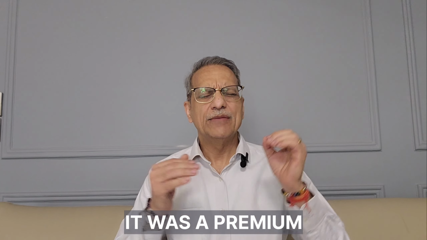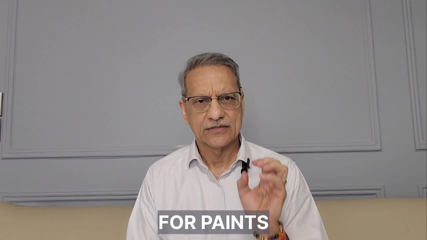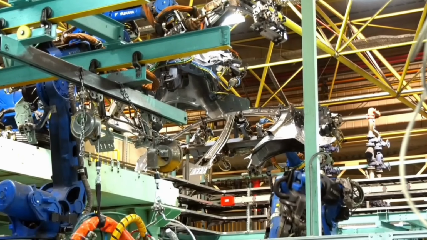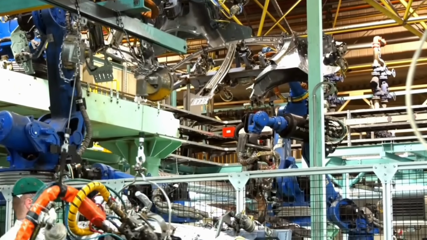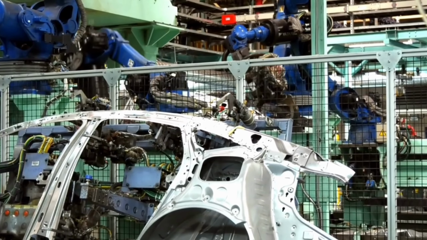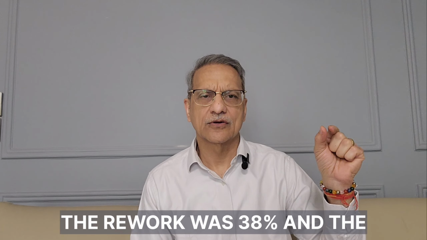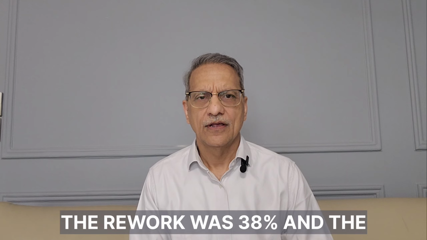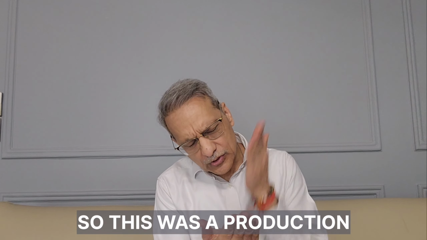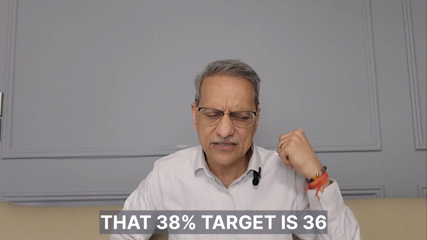Third case, it was a premium workshop for paints. It was a huge plant with several processes. First it was being molded, then it was surface finished, something called sanding, then it was sent for paint. In the paint shop, the rework was 38%, and the global benchmark across the 6 plants located in different countries was 36%. So this was seen as a production problem. The target was to go from 38% to 36%.